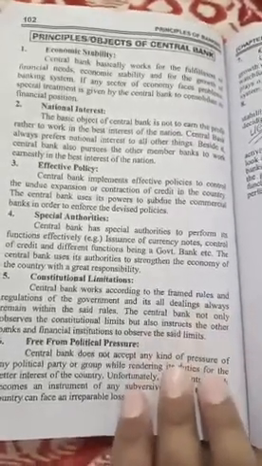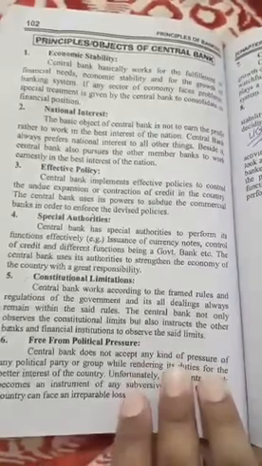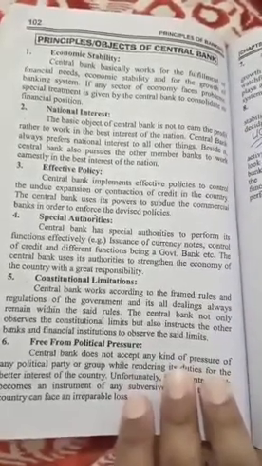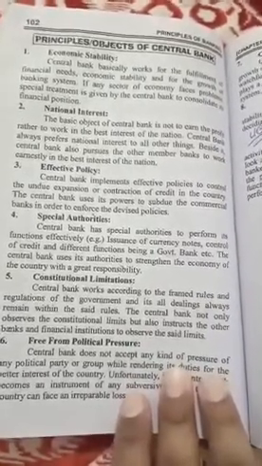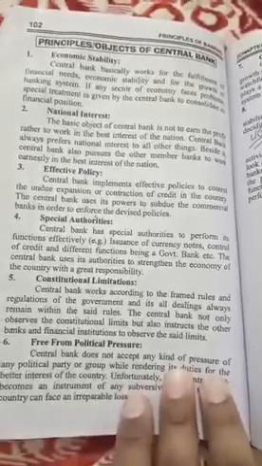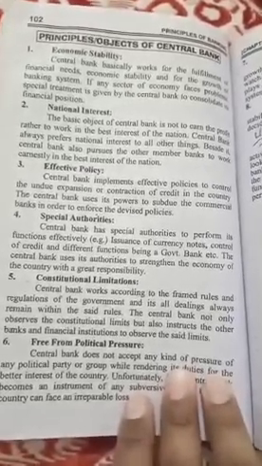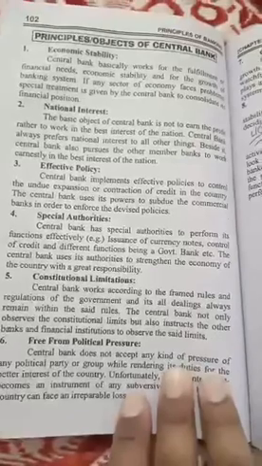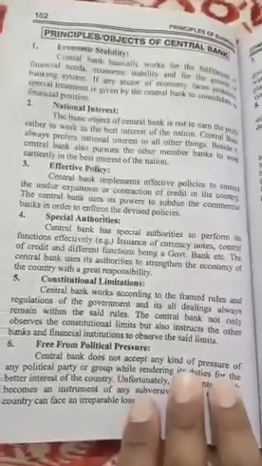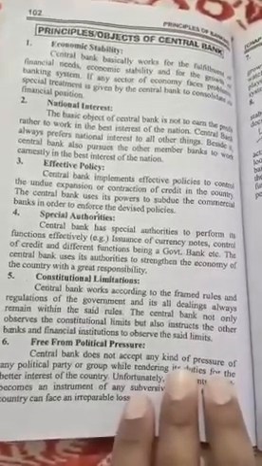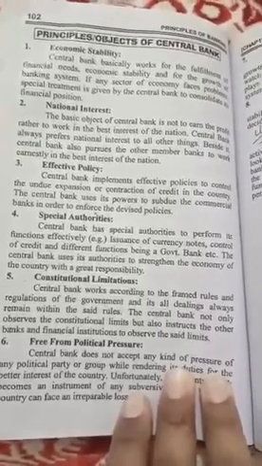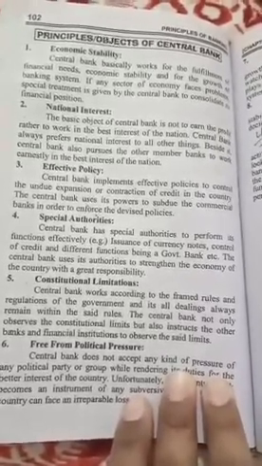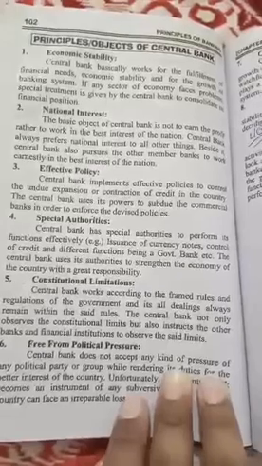Special authorities. Central bank has special authorities to perform its function effectively. Issuance of currency notes, control of credit, and different functions as a government bank, etc. The central bank uses its authorities to strengthen the economy of the country with great responsibility.